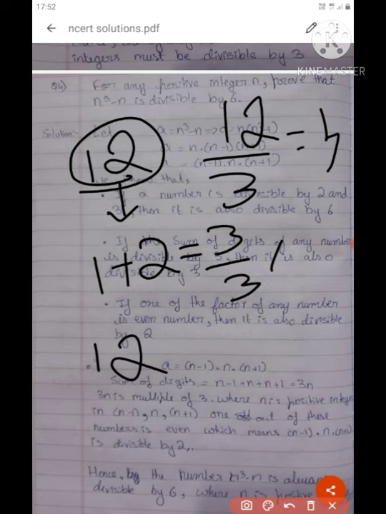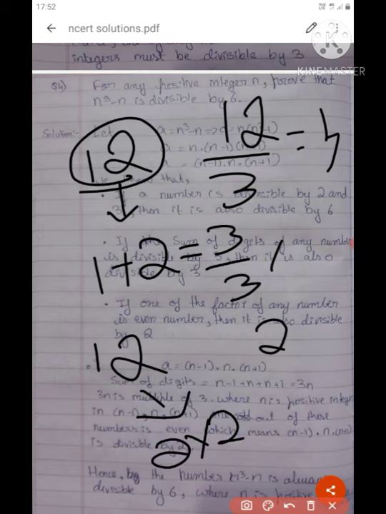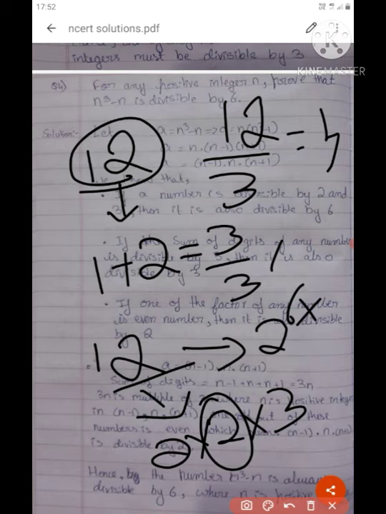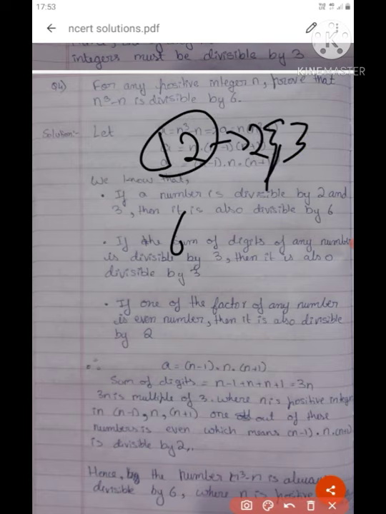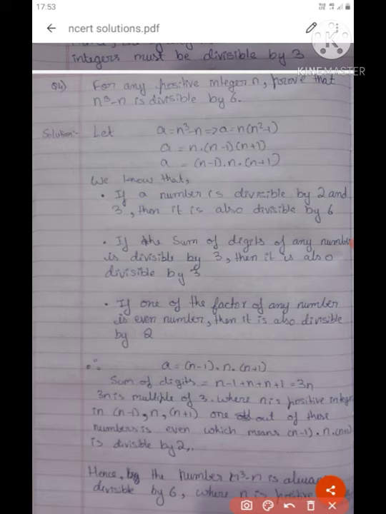Now 12, we'll write the prime factors of this. 2 into 2 into 3. 2 is there, so this is divisible by 2. Yeah, 6 2s are 12. So 12 is divisible by 2 and 3, so this has to be divisible by 6. So it's divisible by 6 also. So when a number is divisible by 2 and 3, then the number is obviously divisible by 6. Right? We know that.